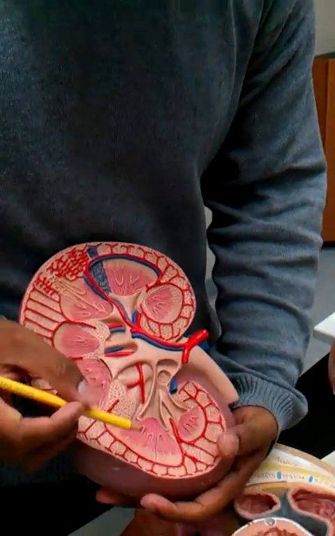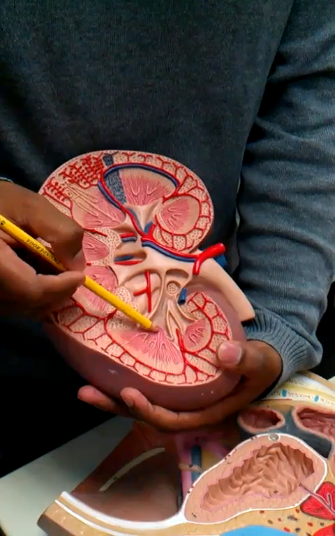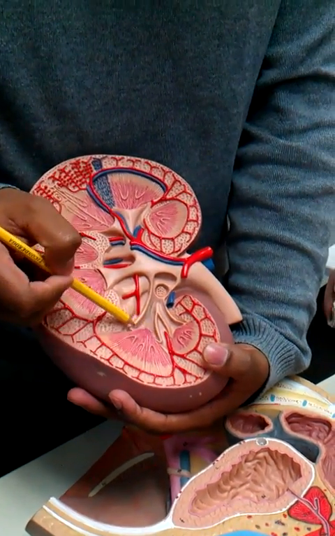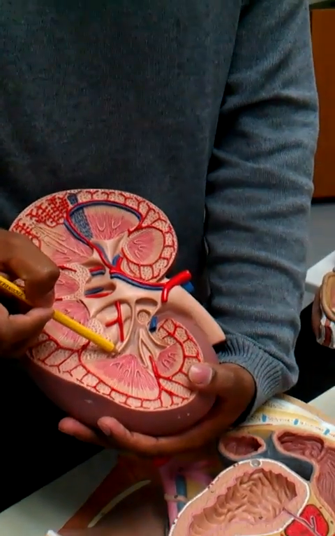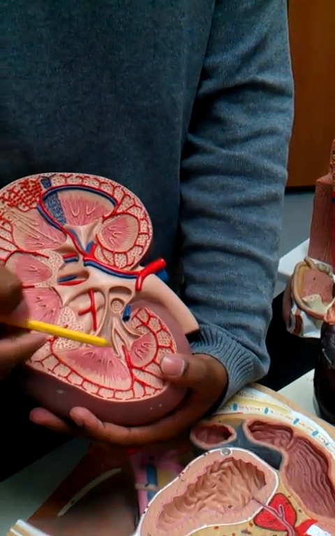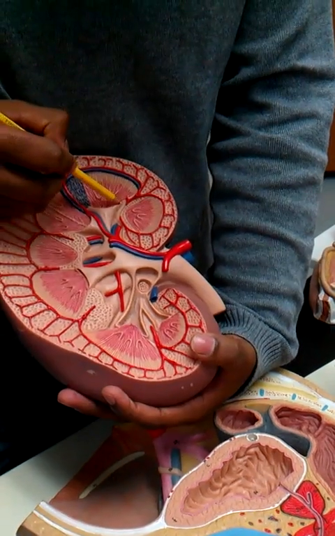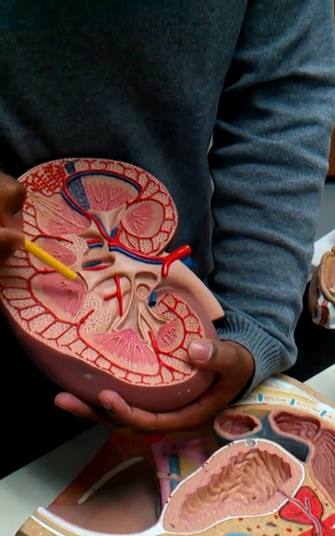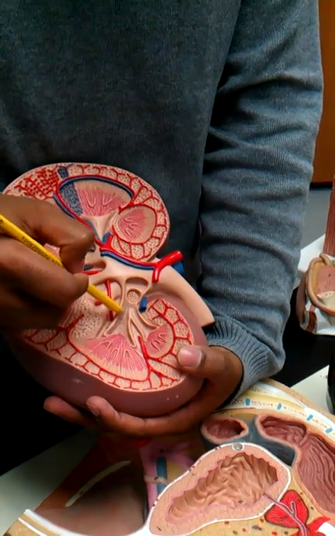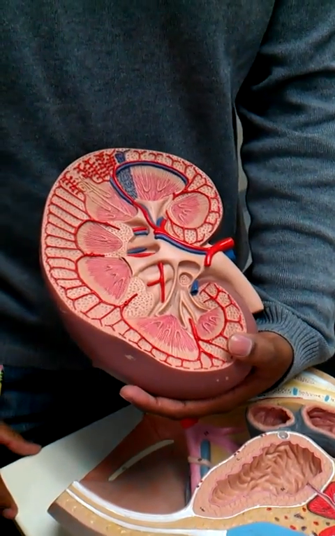So you know that the urine being collected is going to come through these renal pyramids and collect into these little spaces, which are called the minor calyces. These minor calyces are going to collect urine into this larger space, which is called the major calyces. Okay, we got the papilla.